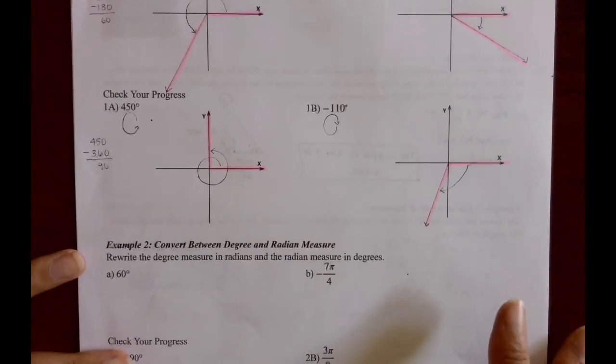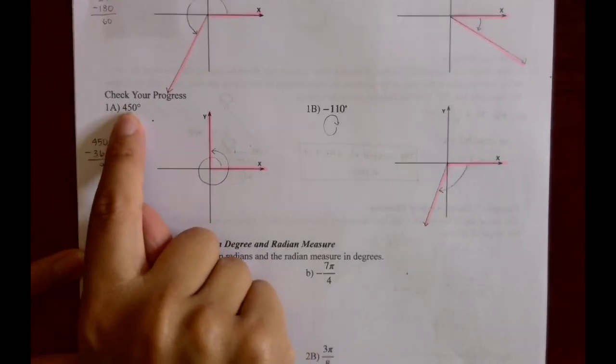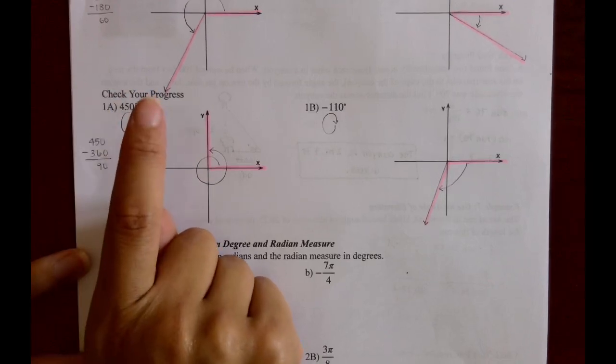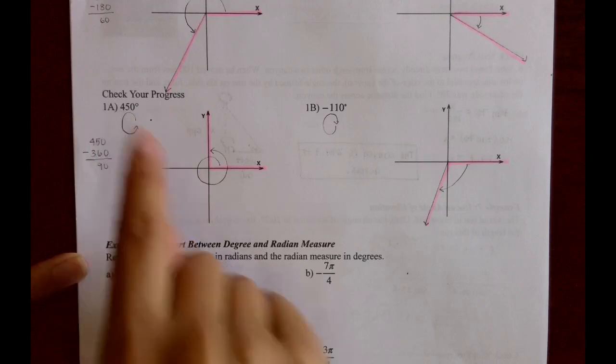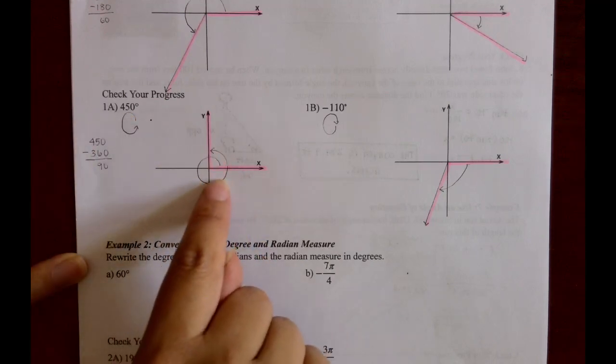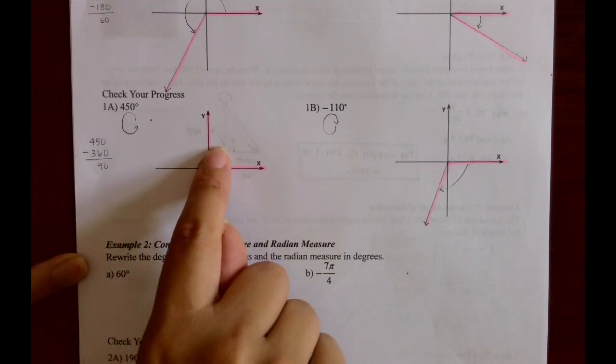Here, 450 degrees is positive, so I'm going to go counterclockwise. Then I saw that this is greater than 360, so that means I'm going to make a whole revolution, a whole circle, and then some more.